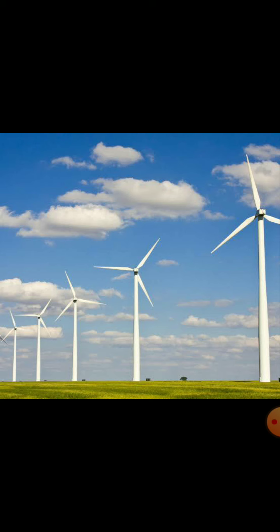On the screen, you can see a figure of a windmill, which is similar in structure to an electric fan, erected at some height on a rigid support.